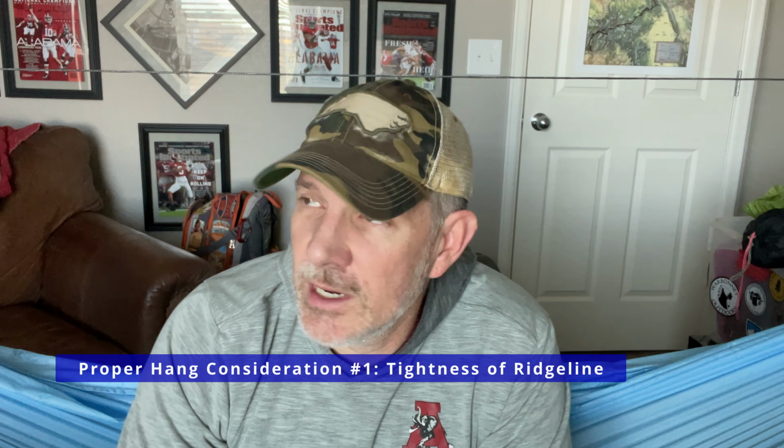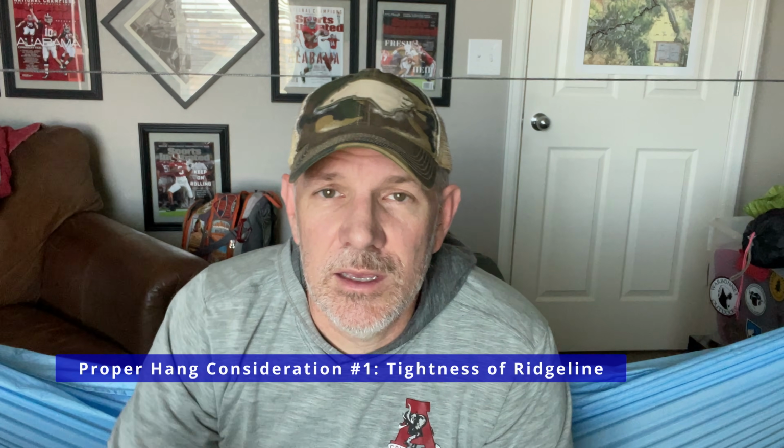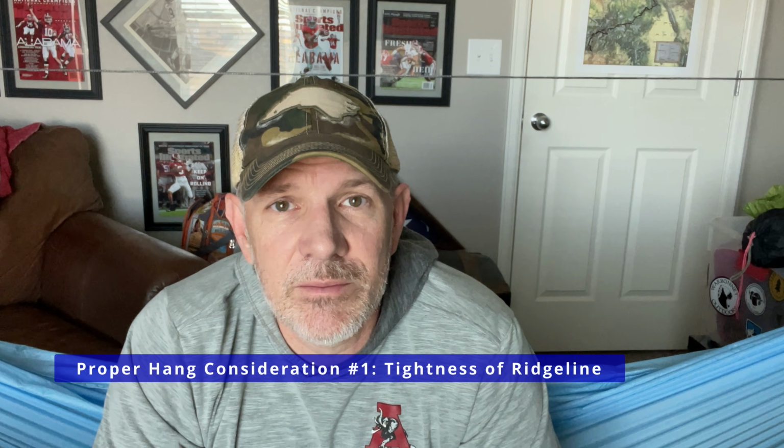The first is that I look at my ridge line. I know not all hammocks have a ridge line, but I do recommend one. It helps me as I'm tightening my straps, the length. This tightness here is a good indicator of how tight those straps need to be. So the first thing I look for is, am I able to bend my ridge line? And to me, you see this bend, that's a good tension.